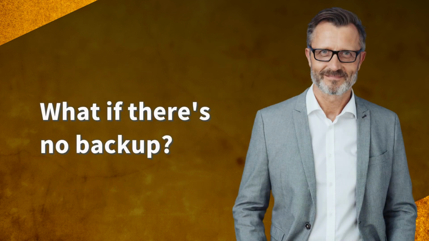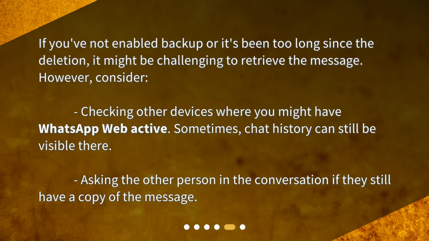What if there's no backup? If you've not enabled backup or it's been too long since the deletion, it might be challenging to retrieve the message. However, consider checking other devices where you might have WhatsApp Web active. Sometimes, chat history can still be visible there. You can also ask the other person in the conversation if they still have a copy of the message.